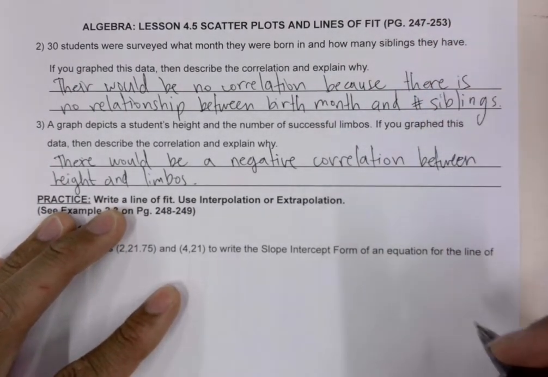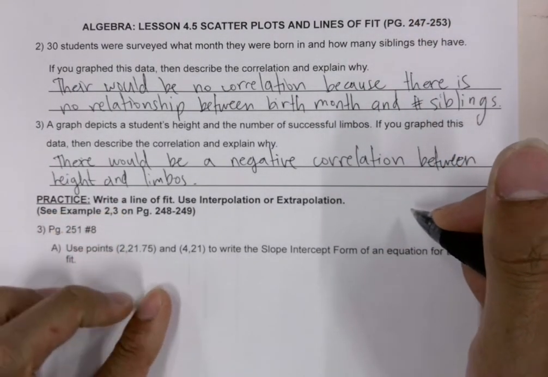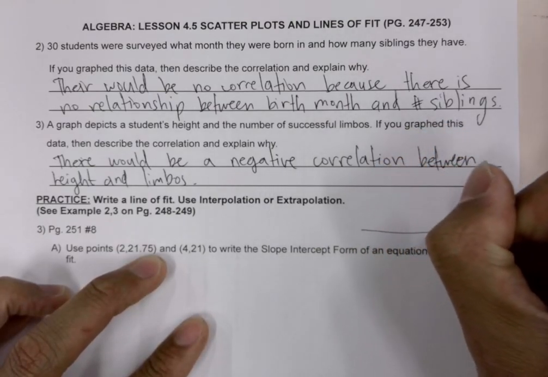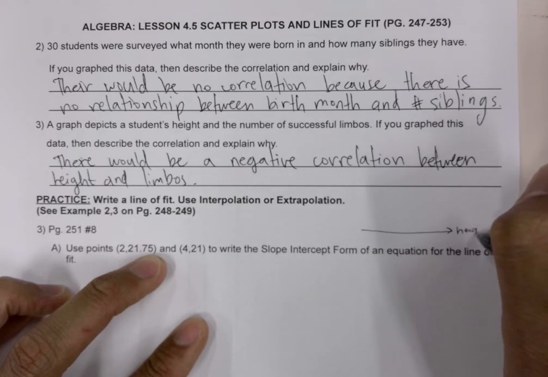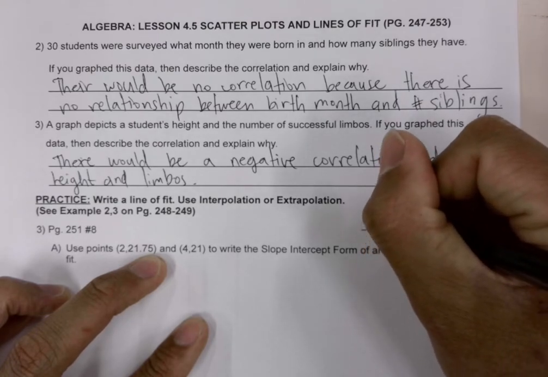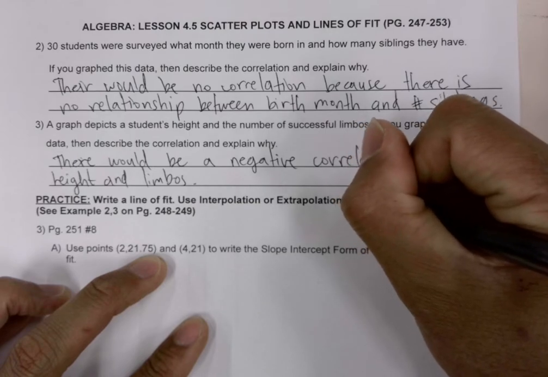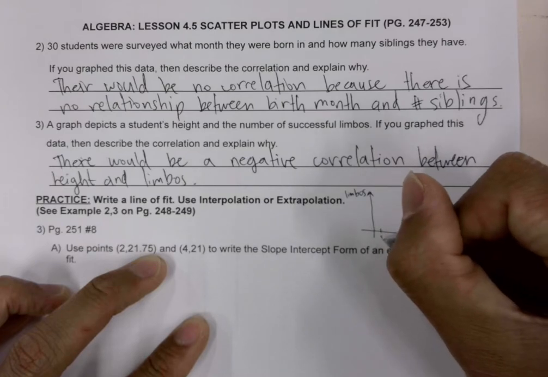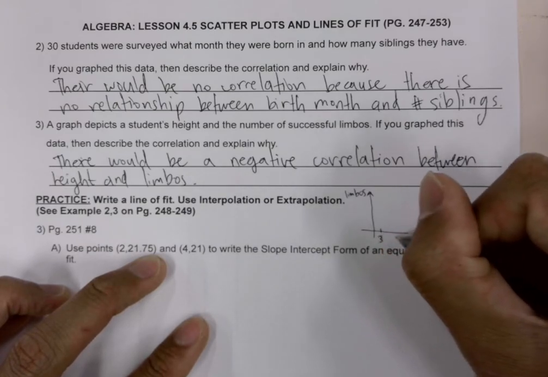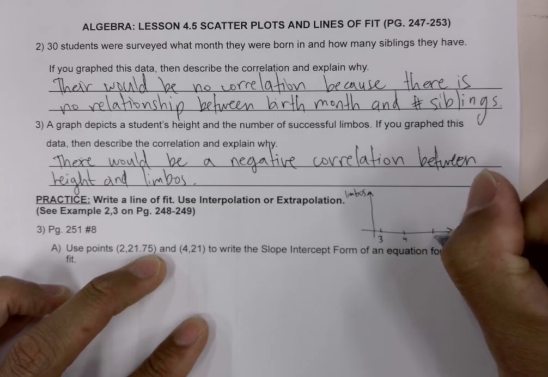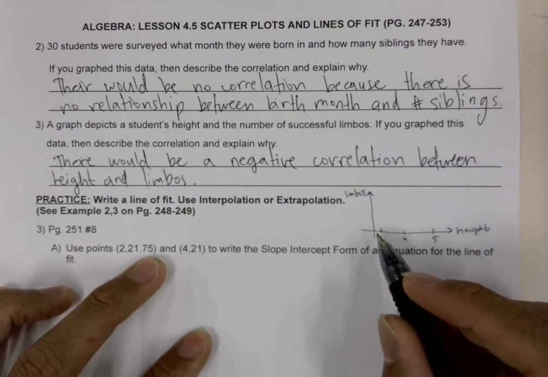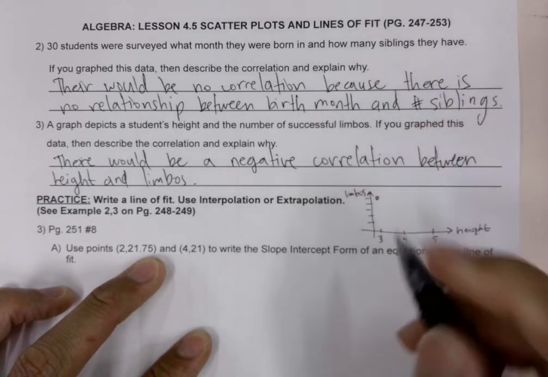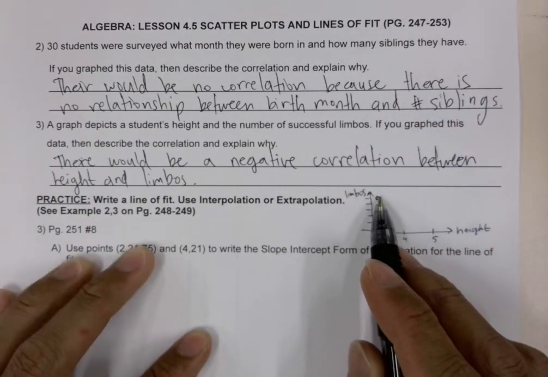So if we are graphing this, maybe I could do it right here. Our x-axis would be height, and our y-axis would be limbos. And so the shorter somebody's height, maybe we could start it off at 3 feet, 4 feet, and 5 feet, the shorter somebody's height, the higher the number of limbos.